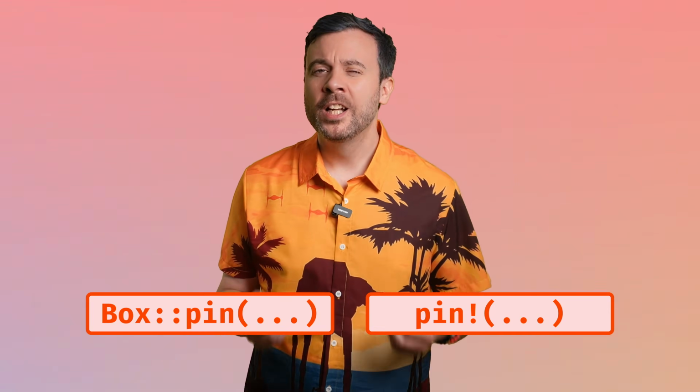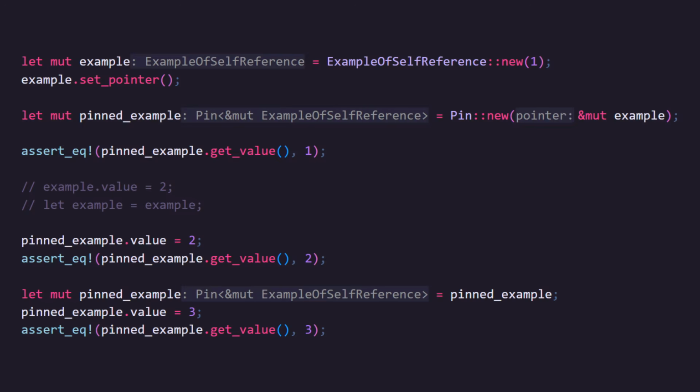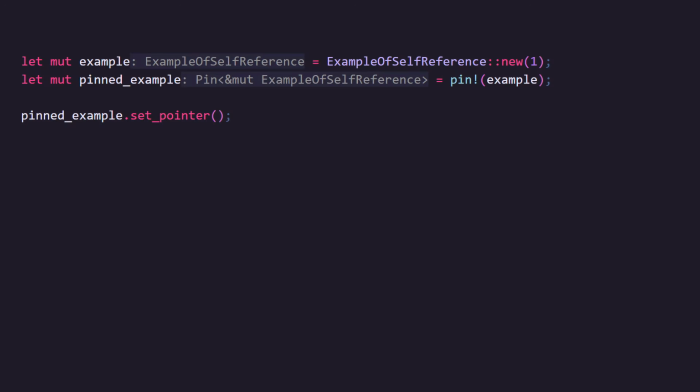For things that do need to be pinned, you can use things like Box::pin and the pin macro, which have their utility, but crucially, do move the data you're trying to prevent moving, so take care of your references. That said, you would have to box a pin if you wanted to return it. You couldn't pin it to a stack frame that's about to be removed. In our example, this is fine, so long as we set the pointer after moving it into the Pin.